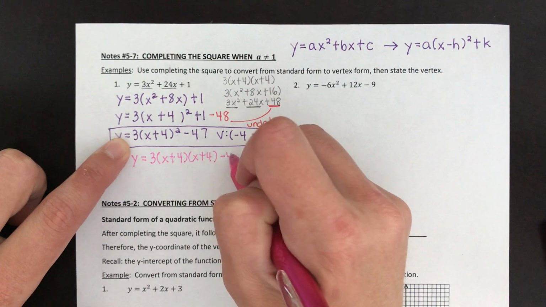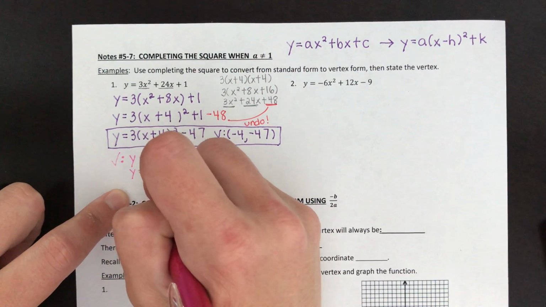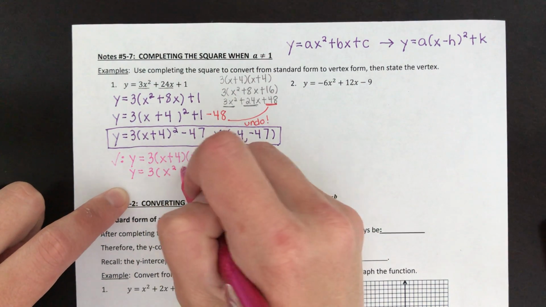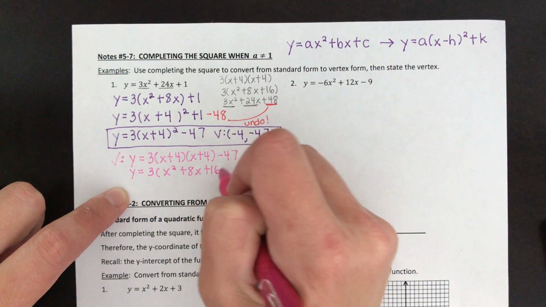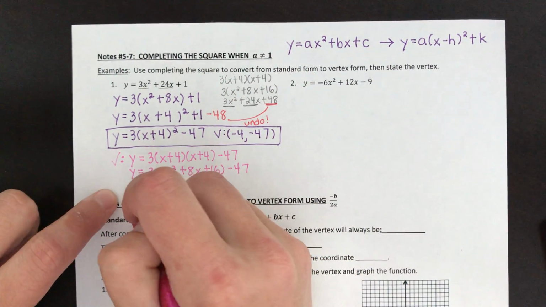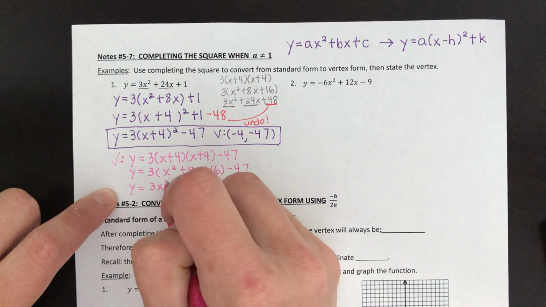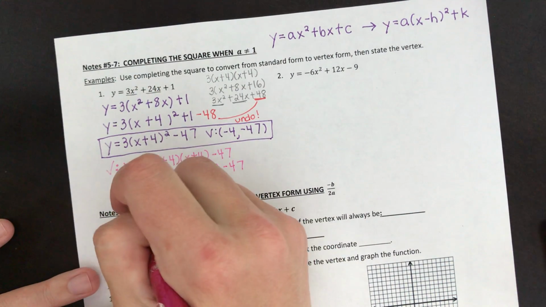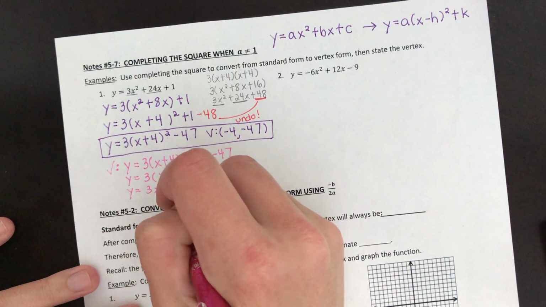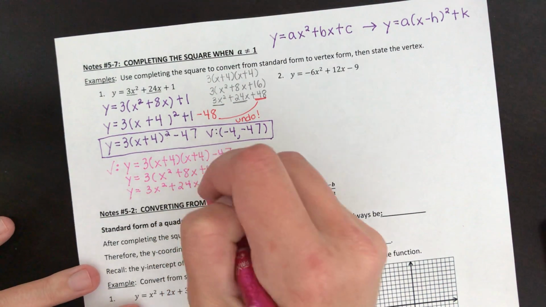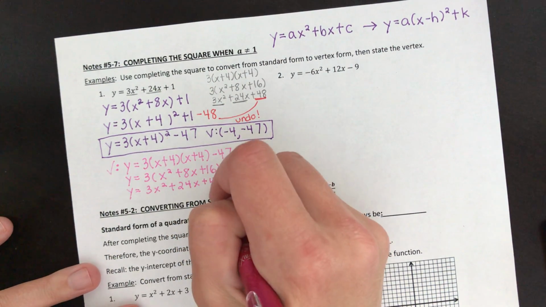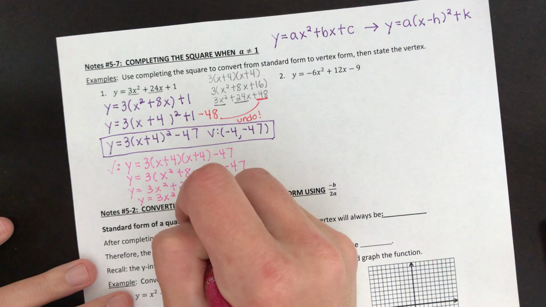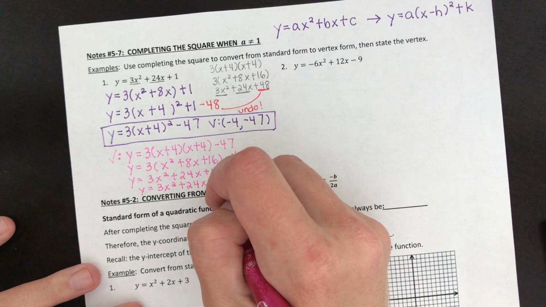Okay, and then minus 47. Then, of course, like before, when I distribute the quantity x plus 4 times the quantity x plus 4, I get x squared plus 8x plus 16, and then I drag down the minus 47, and then I get y equals 3x squared. I really need to scoot this up because I'm going to need one more line, aren't I? So y equals 3x squared plus 24x, it's really coming together, plus 48 minus 47, we're almost there, y equals 3x squared plus 24x plus 1.